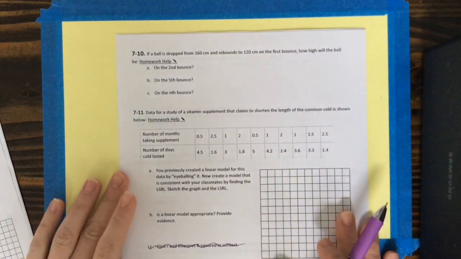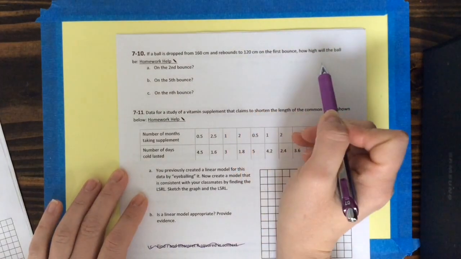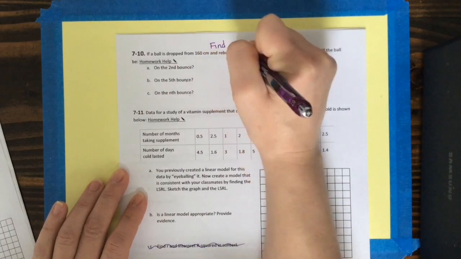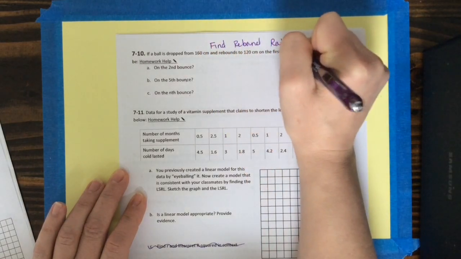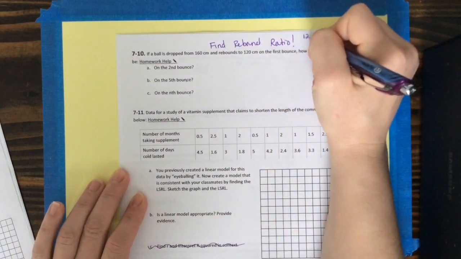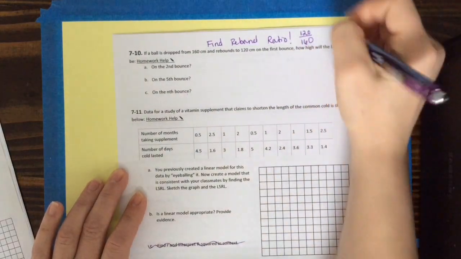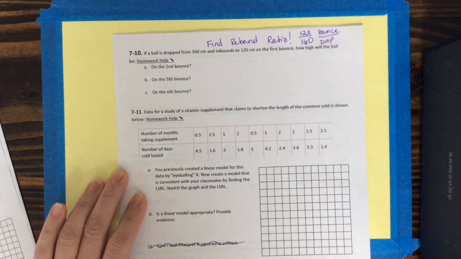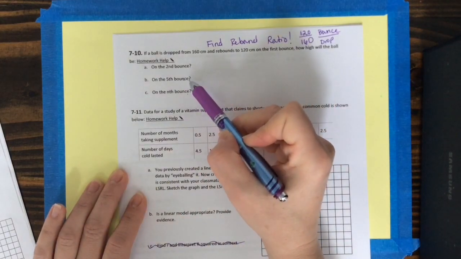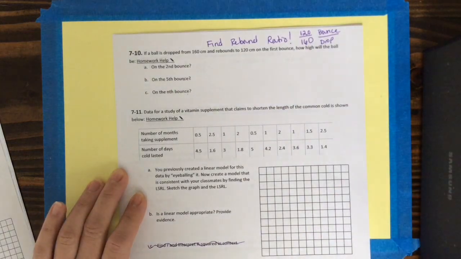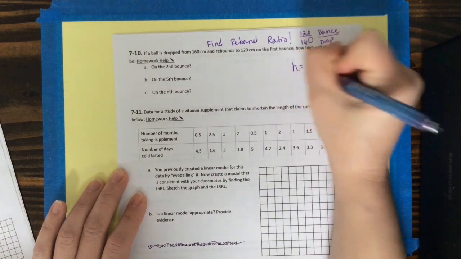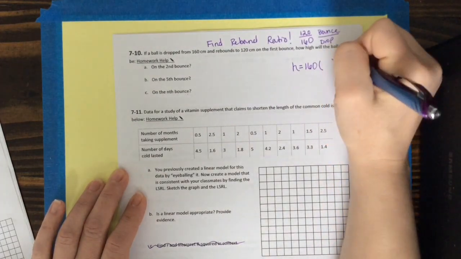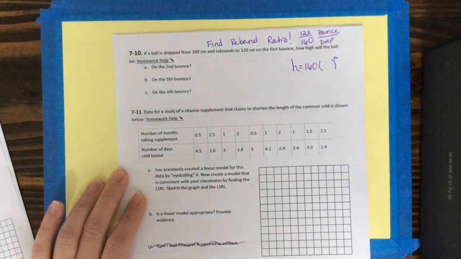Okay, number 10 here. If a ball is dropped from 160 centimeters and rebounds to 120, how high will the ball be on the 2nd, 5th, or the nth bounce? So you first have to find the rebound ratio. Okay, and that is the bounce height divided by the drop height. So bounce divided by drop. Okay, and that'll get you going. Once you find that ratio, you can then find the height of the 2nd and the 5th bounce, and then of course you could write an equation. And your equation is probably going to start with H equals 160 multiplied by that rebound ratio to whatever number of bounce it is. So I used N for the number of bounces.